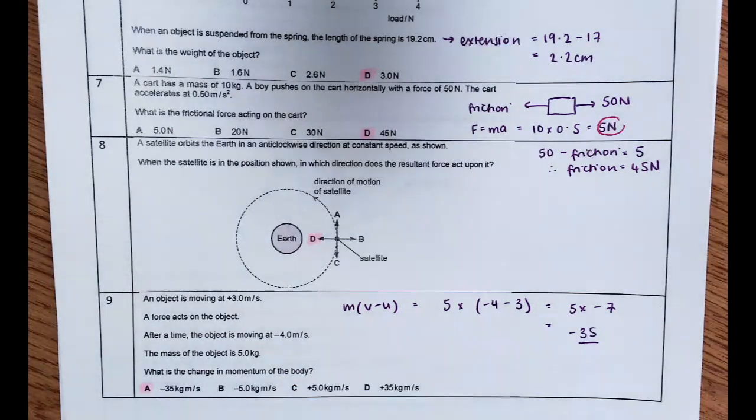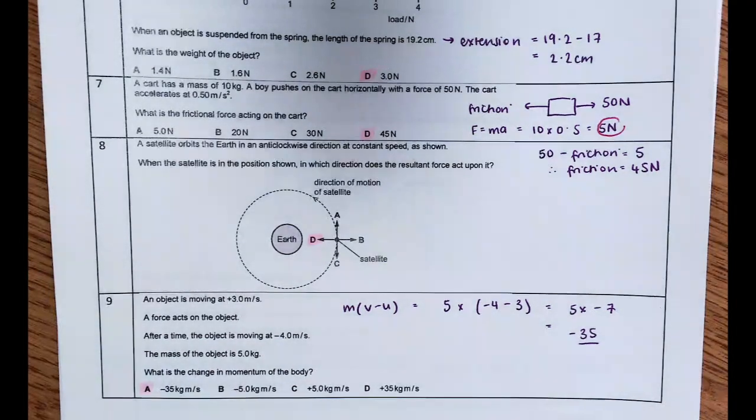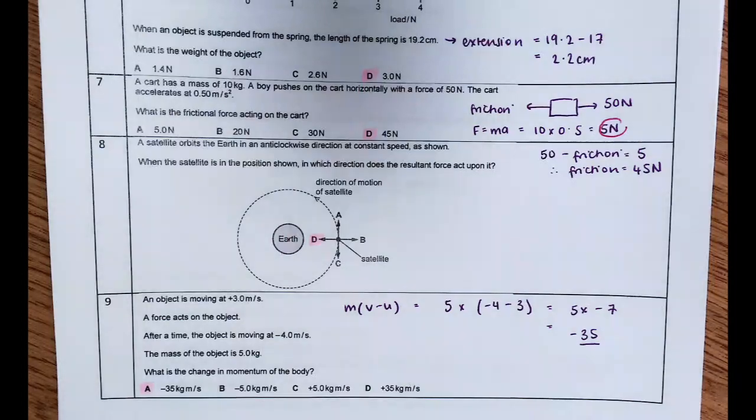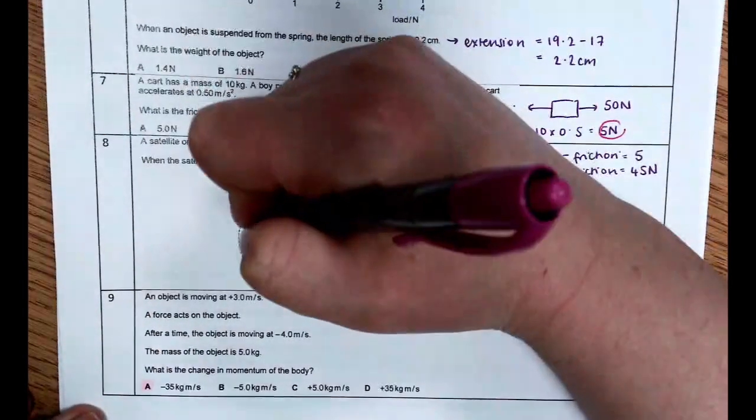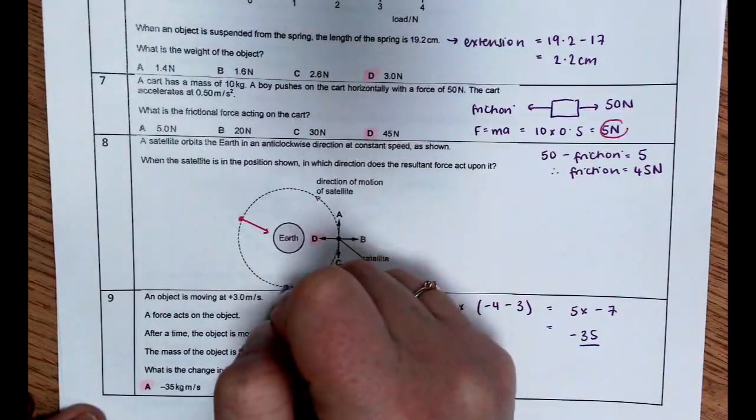It's the kind of question that comes up quite repeatedly on exams, and it's always directed towards the centre of the turning circle. Doesn't matter where you are. If I'm over here, the force at this point will act inwards this way. If I'm here, the force will act upwards. It's always directed towards the centre.